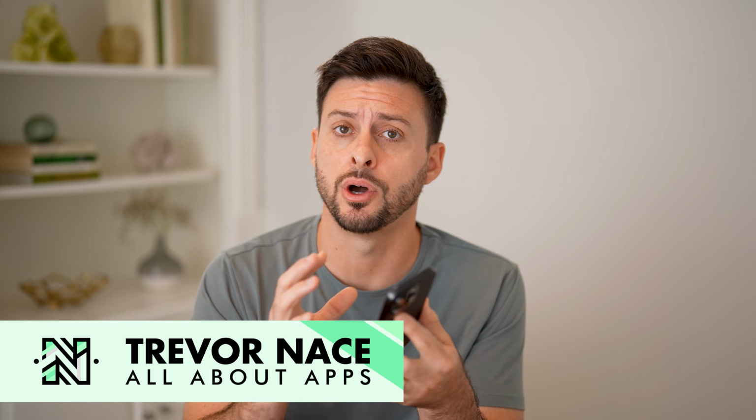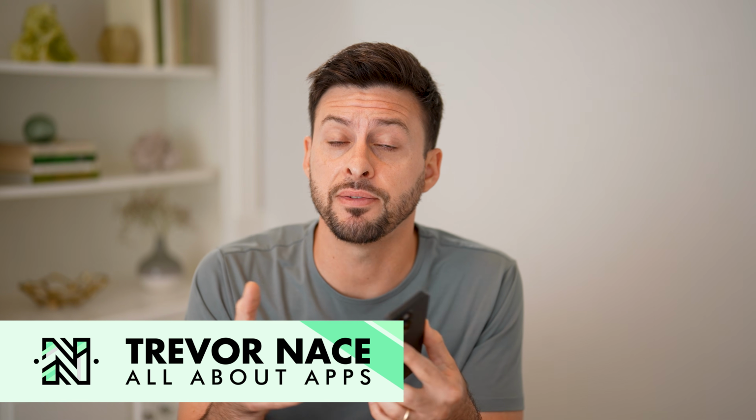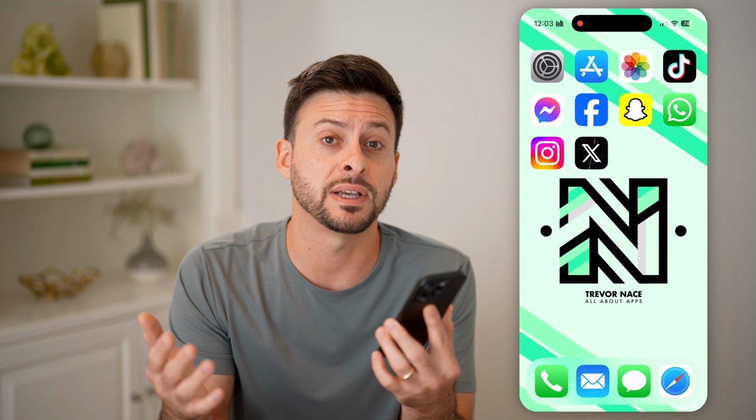Here's how to fix if you can't post more than 10 photos on Instagram. Now, if you're on Instagram, a fairly new feature is that you can post more than 10 photos, up to 20 different pictures in one Instagram post. I'll show you how to get that fixed if it's not working.